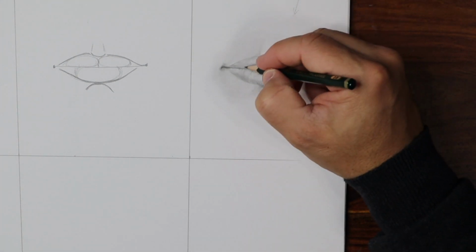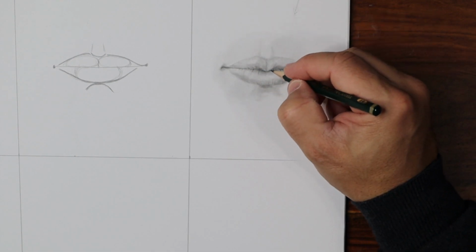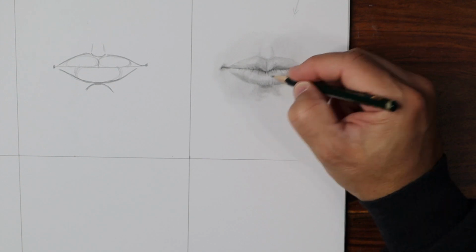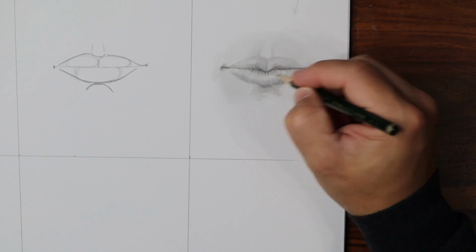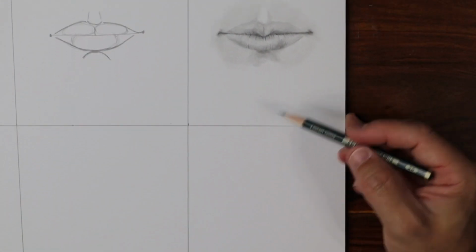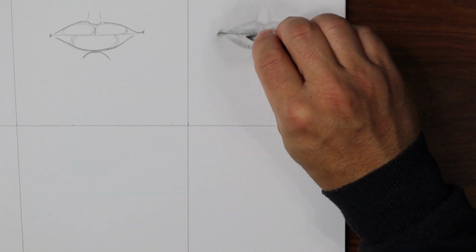And it goes a little bit upward, a little bit less. I'm doing less upward, more in the lower lip downward, a little longer and deeper, darker, right in the middle. Not so much at the edges. I'm going to blend them again just a little bit.